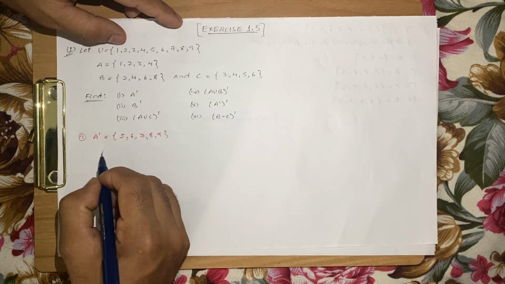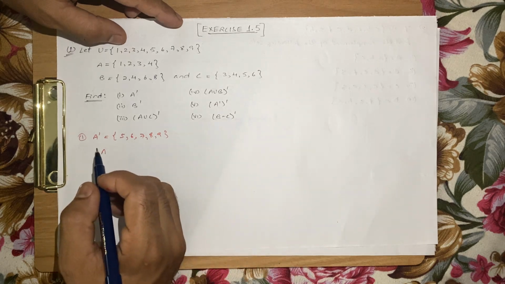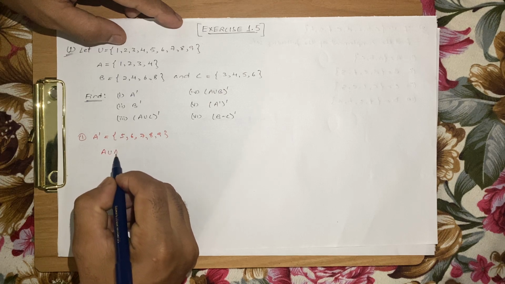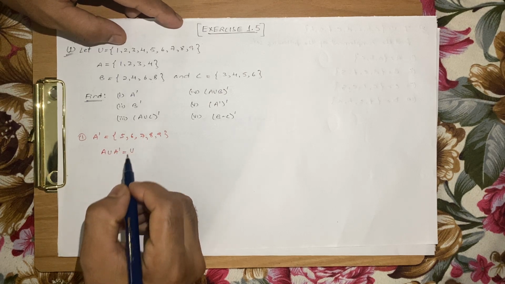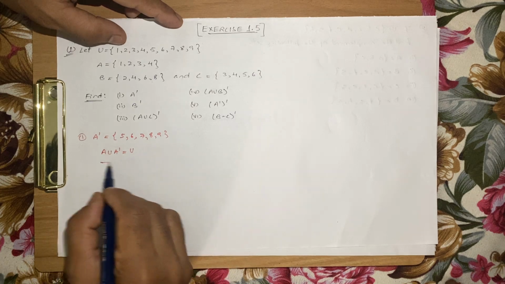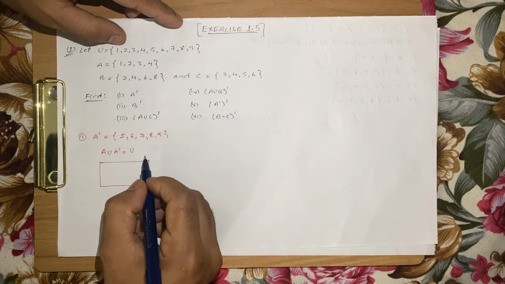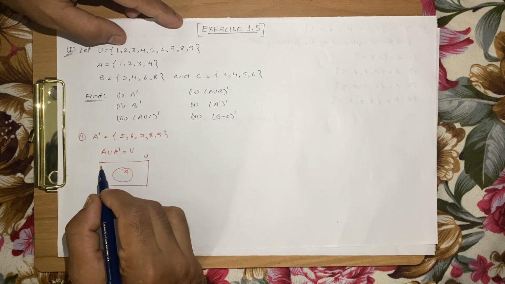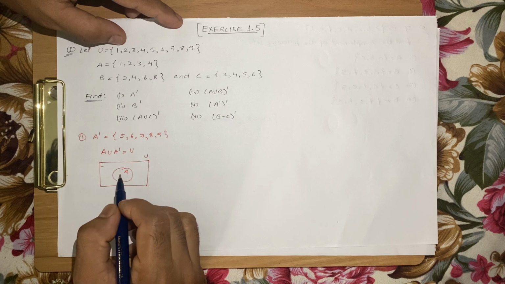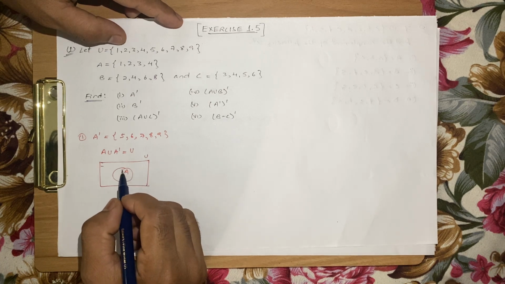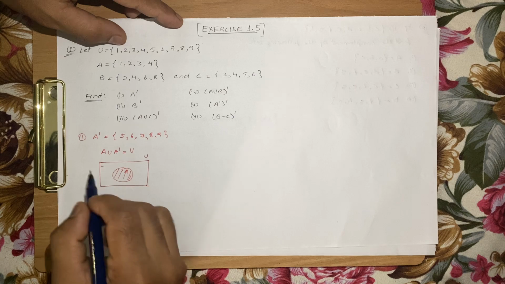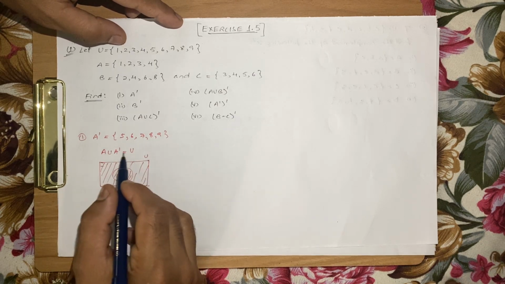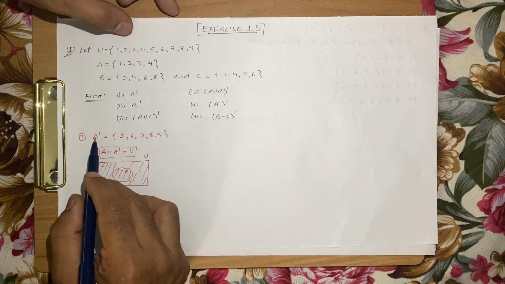So from the theory, if you have watched the theory, you must have got to know that A union A complement will give you the universal set. If you think in terms of Venn diagrams, let's say this is the universal set and there is a set A. So the inside part is A and the outside part of the circle is A dash. So when you combine this circular region and also combine the A dash, it will give you the complete universal set. So this is the theory that we have learned. So A dash is this.